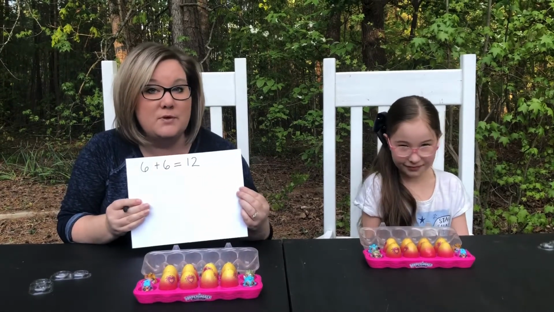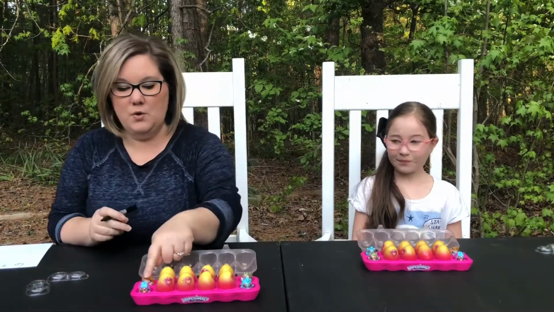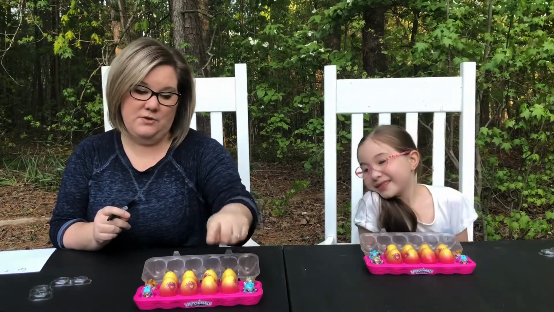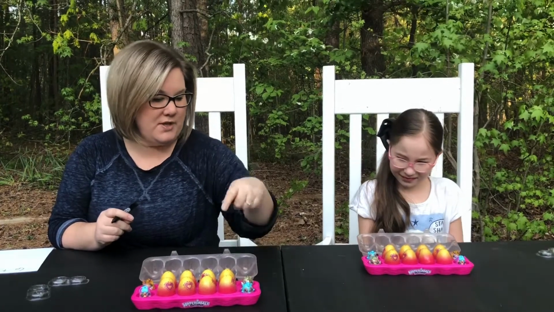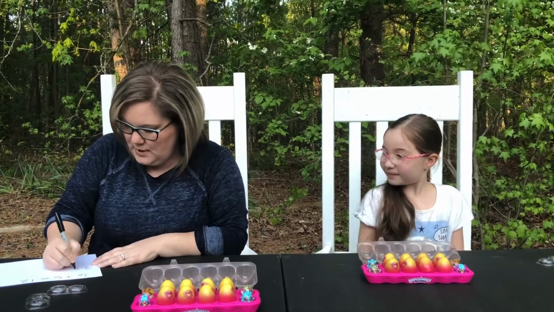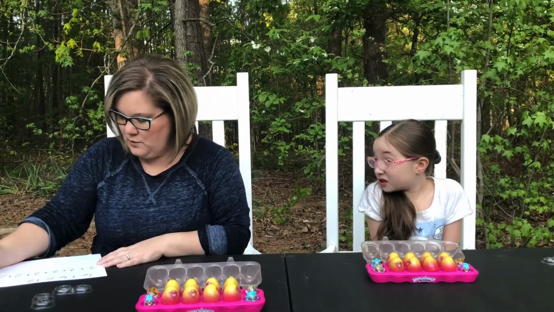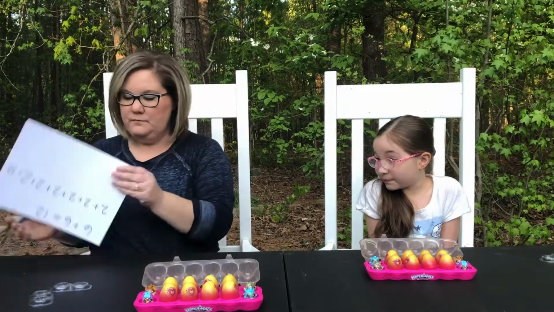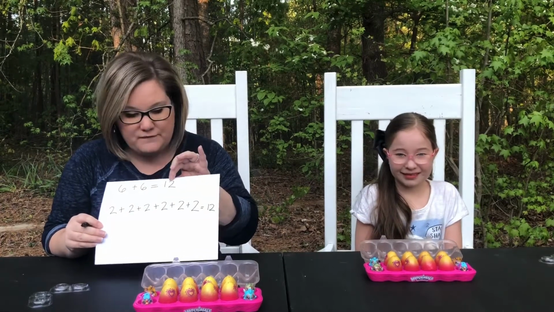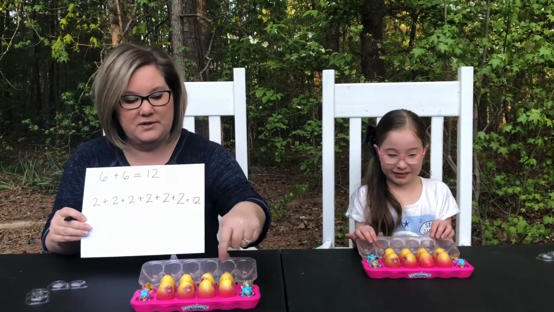There's another way this can be represented if we count it using our columns first. So let's see. We have 2 plus 2 plus 2 plus 2 plus 2 plus 2. Look at that. We added the same number over and over again. So I'm going to write that on my paper. You can see it. 2 plus 2 plus 2 plus 2 plus 2 plus 2 equals 12. Both of these equations show the same answer or the same outcome, but we can see them in a different way. 6 plus 6 or 2 plus 2 plus 2 plus 2 plus 2 plus 2.